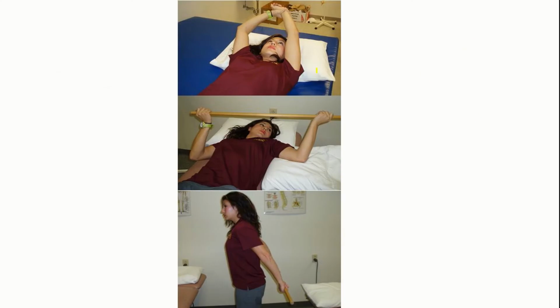Next, the patient can do assistive exercises with the assistance of a wand. In the second image, what the patient is doing is internal and external rotation with the help of the wand, and here she is doing the same. And in the third image, the patient is doing extension of the shoulder.